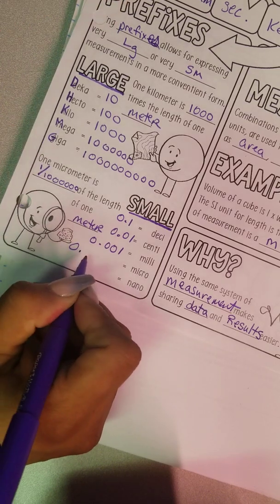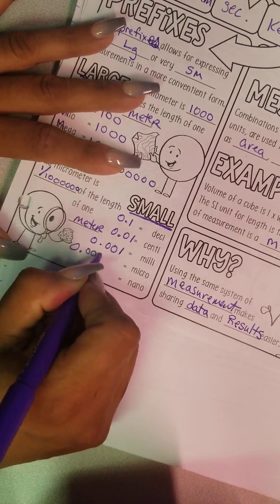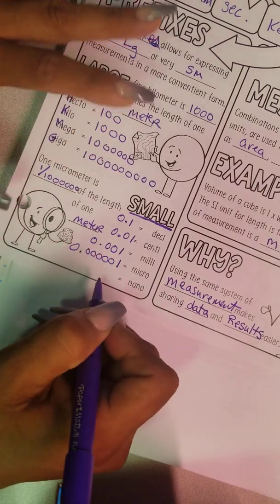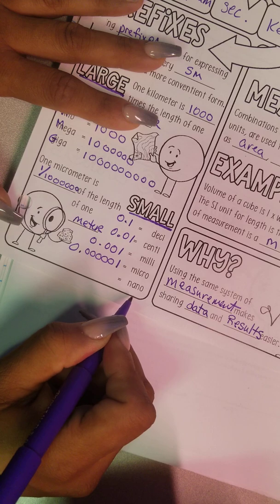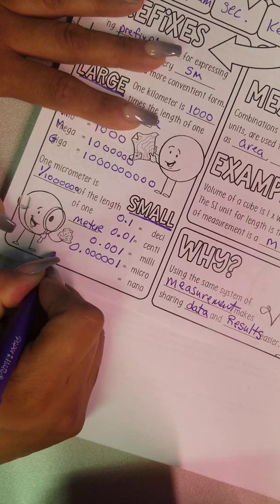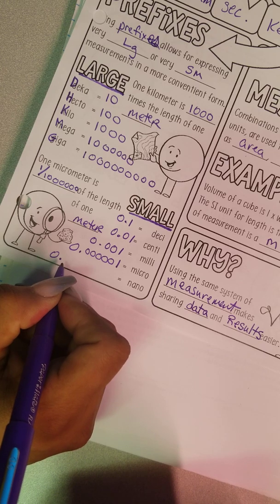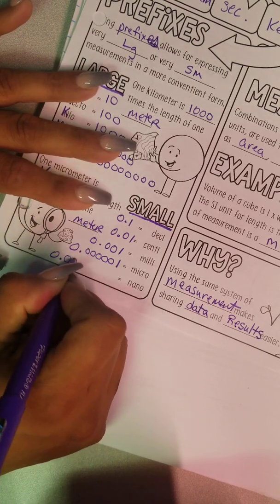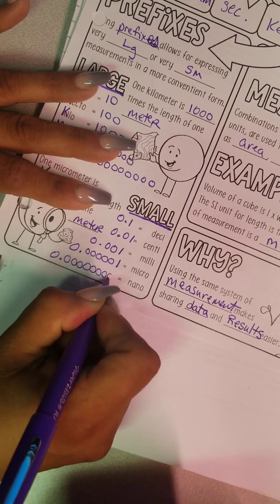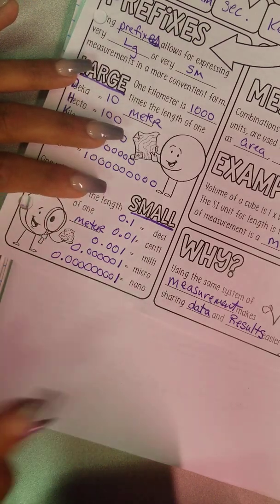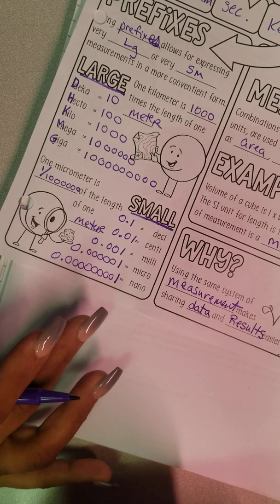0. Let's see, 1, 2, 3, 4, 5 times smaller. A nano is 9 times smaller. 0. Let's double check I put the right zeros. 1, 2, 3, 4, 5, 6, 7, 8. And then the 1 would make that decimal place move over 9 times.